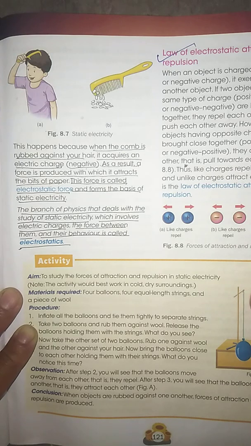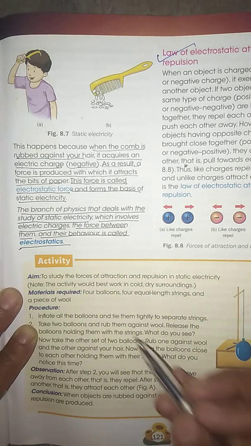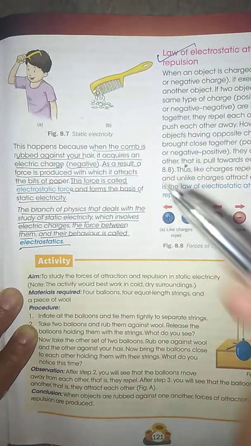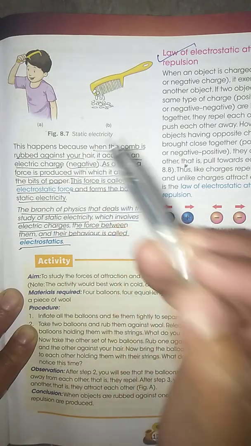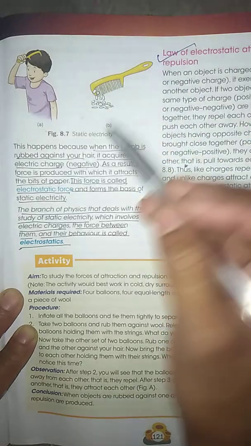So children, the concept of electrostatics you are just learning in class 8, but I'll tell you that when you reach class 12, you learn in more detail about electrostatics. The small piece of paper which gets attracted by the comb is due to the force that is generated, due to the charge acquired by the what? Comb. And this charge attracts the small piece of paper.